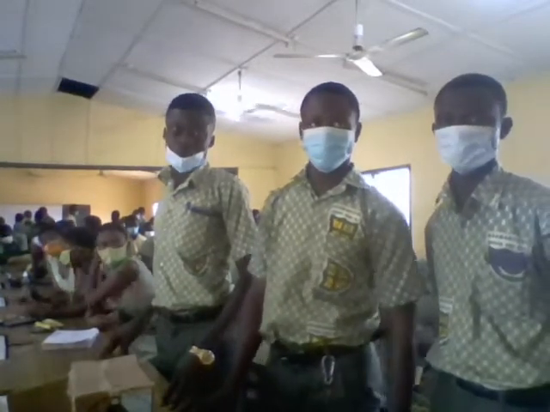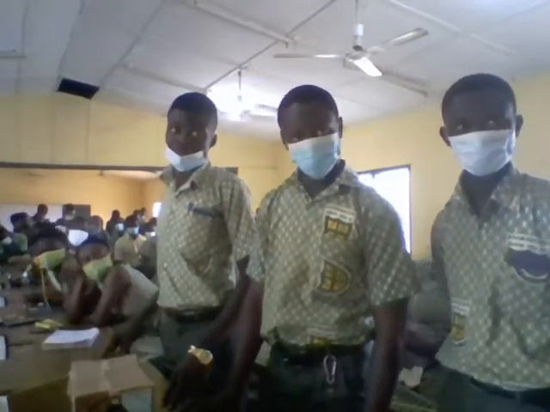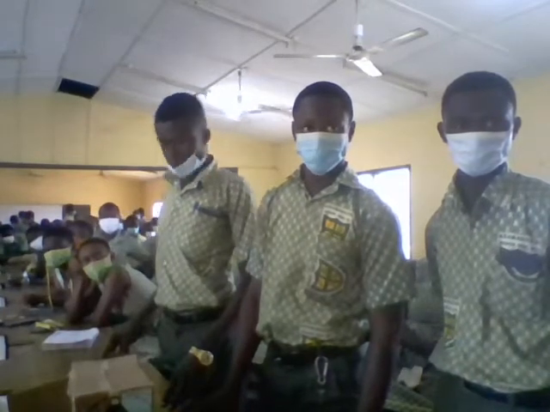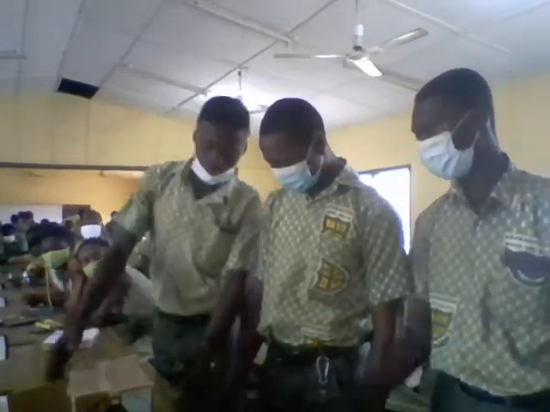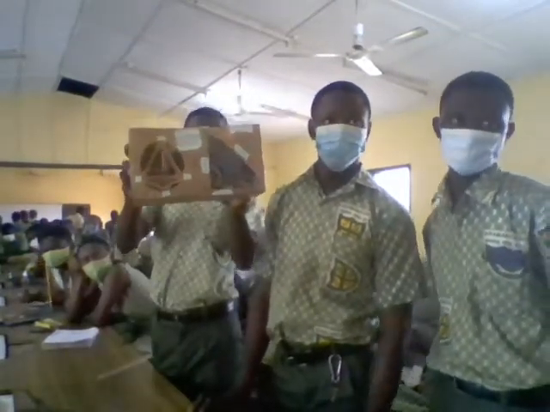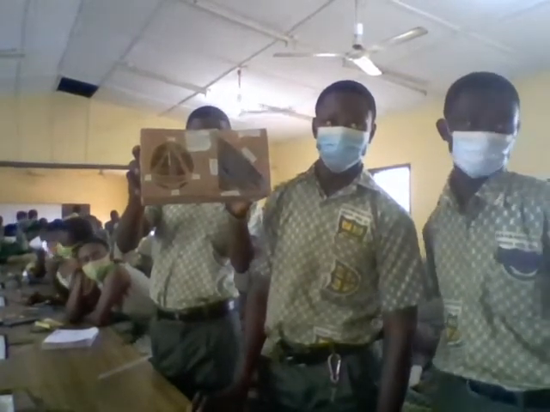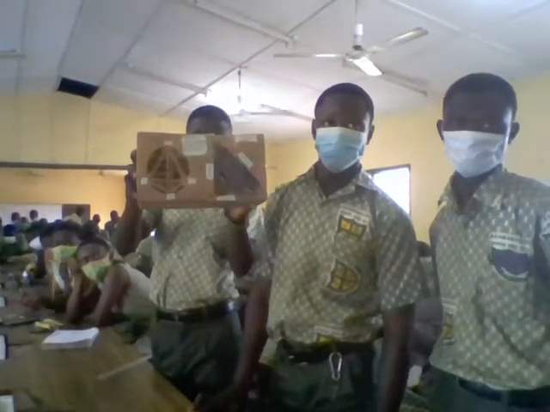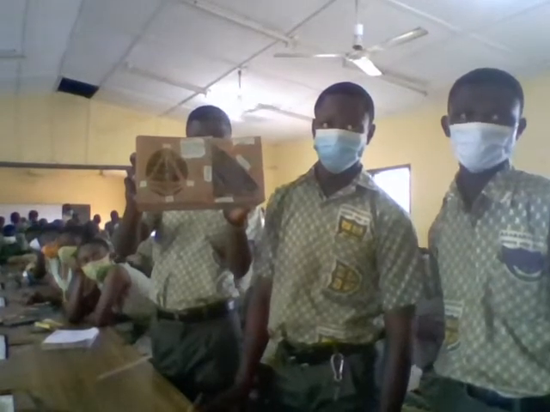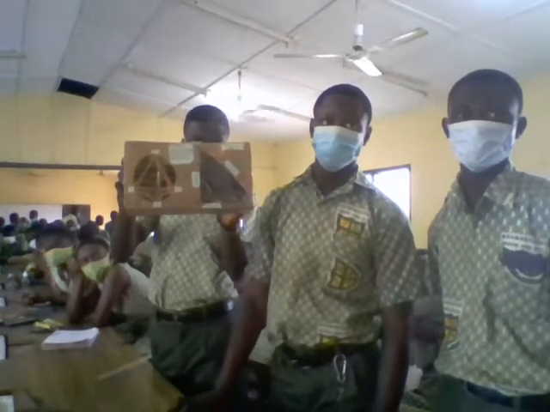Now, you have shown us a lot of things. Show me the point where you have the right angle triangle. Raise it up. Okay, I see theta there. And what they said was that anytime you see theta, the side that is opposite the theta, or that side that is facing the theta, is the opposite. And I think that is commendable. Clap for them.